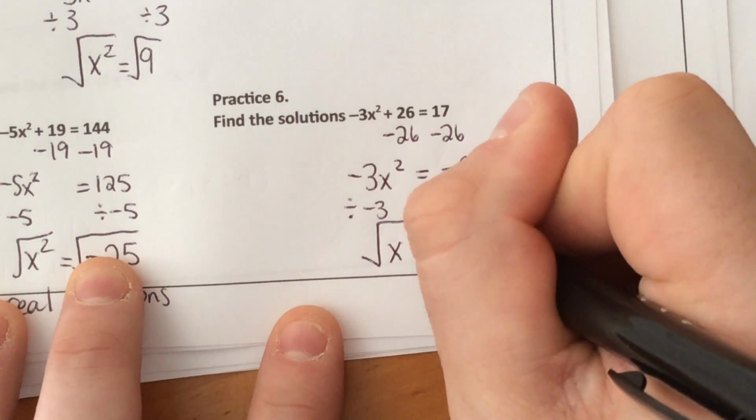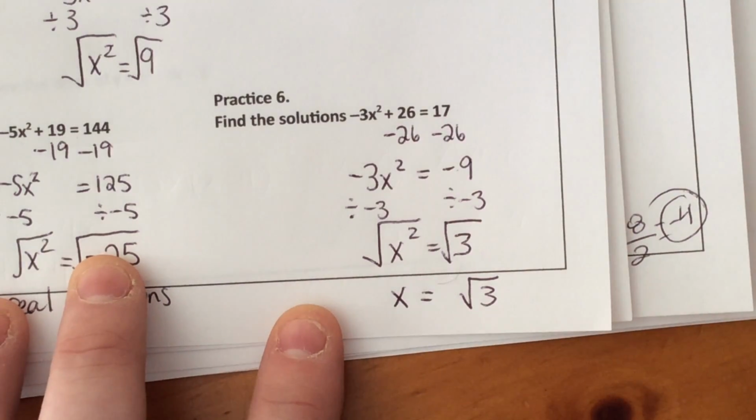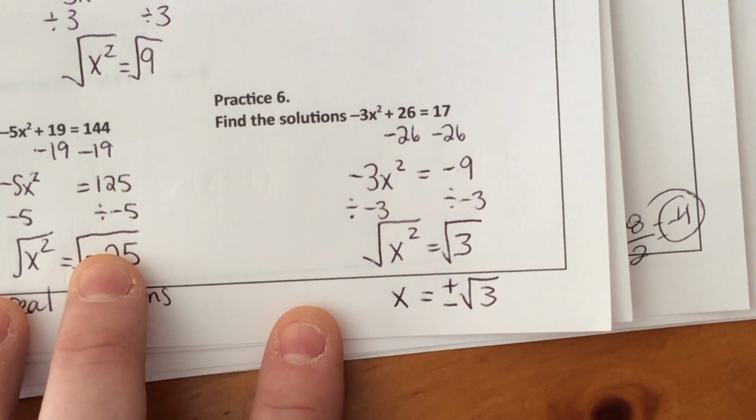Last step, take the square root. I end up with x equals square root of 3. It's not a perfect square, so I can just leave it. And I have the positive version and the negative version. So positive square root of 3 or negative square root of 3.